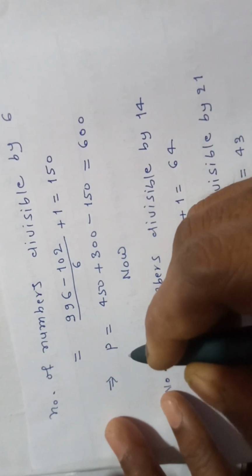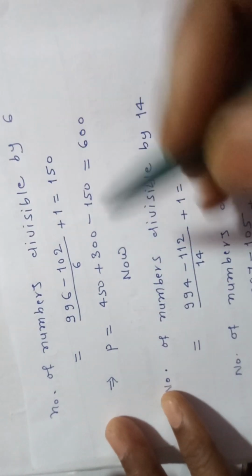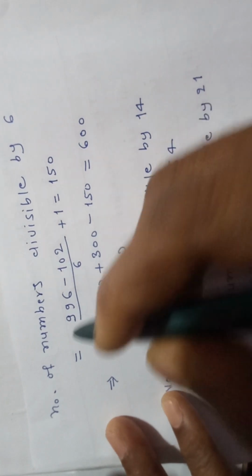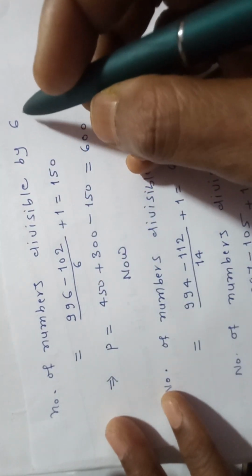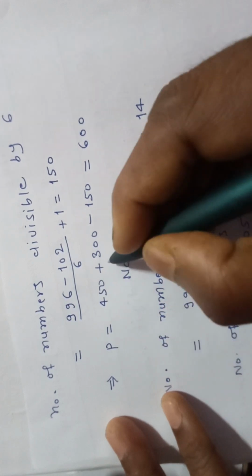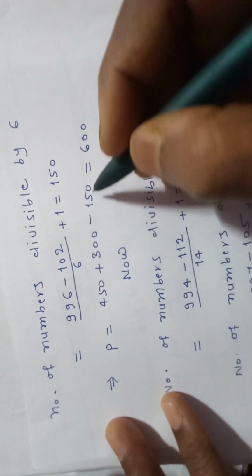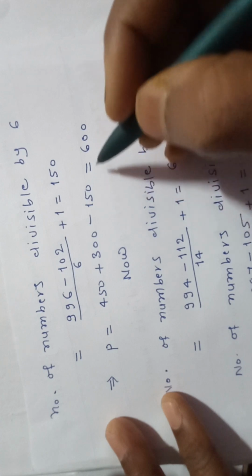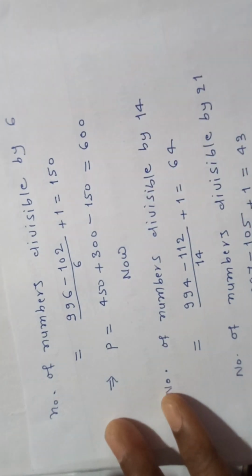So, now putting in the value, P comes to be 450 plus 300 minus 150, which is equal to 600.